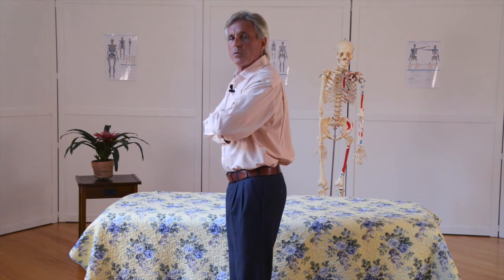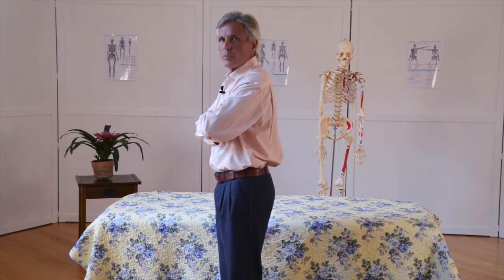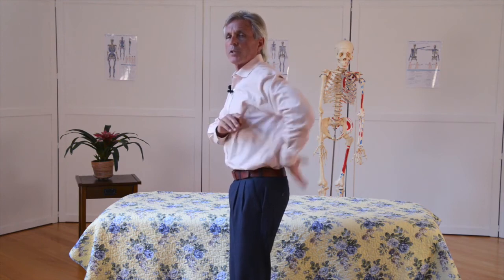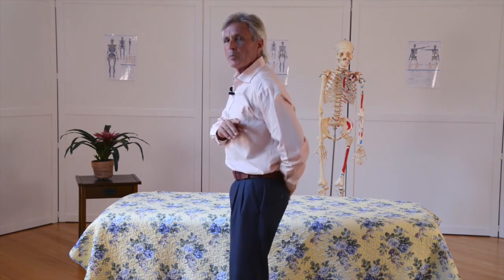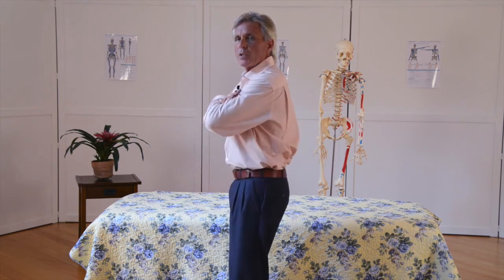The last one is one that you will see very commonly, especially these days with a lot of computer work, which is posterior shift, posterior tilt. Now, if you notice what happens when I go into a posterior shift, posterior tilt, the lumbars get flat, the bum gets flat, the sacrum gets flat, and that is very commonly what you see.